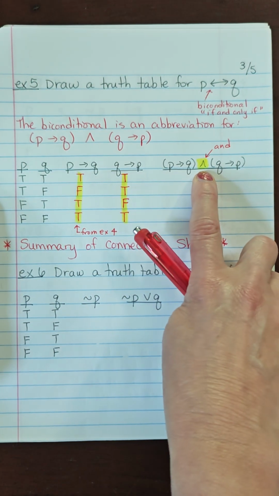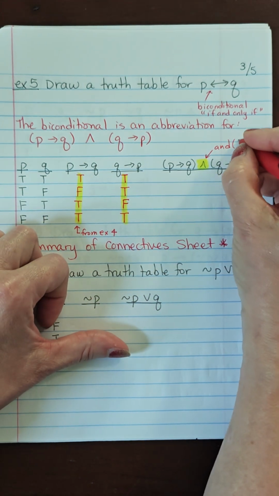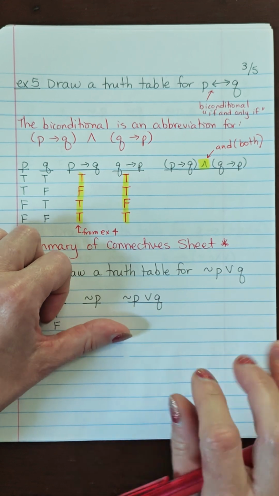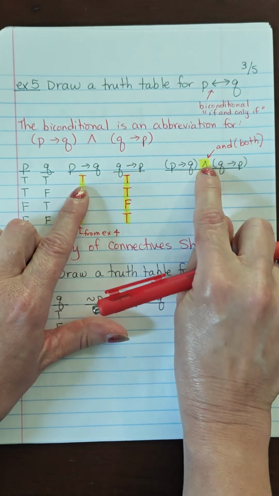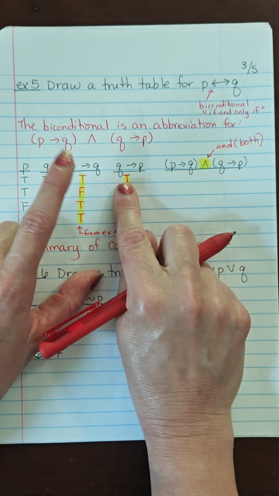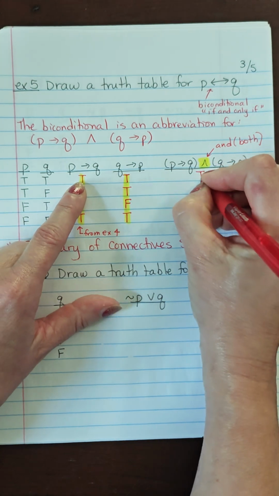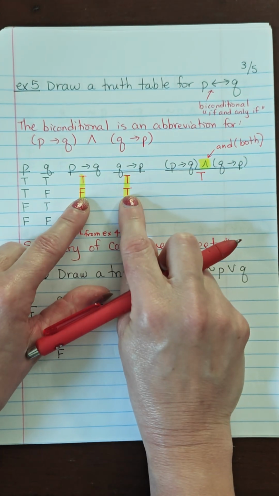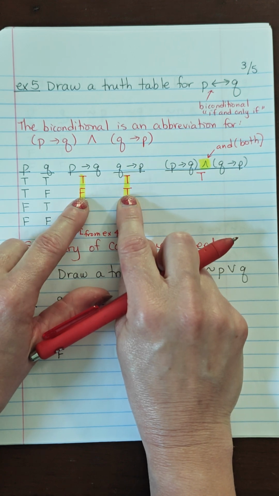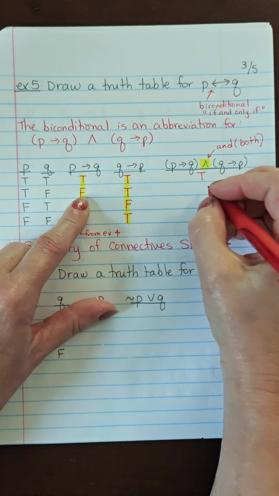So here's my and. Okay, remember, my and means that I have to do both things in order for my and to be true. So I'm looking right here and here because that's what was given. True and true means you did this, you did this. So yes, you did the and. Beautiful. False, true. Oh, you did one, but you didn't do the other. That's not enough for an and. An and requires you to do both.